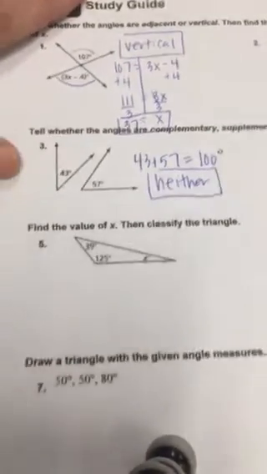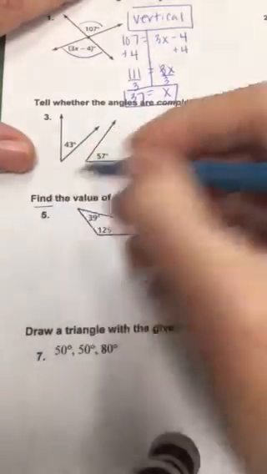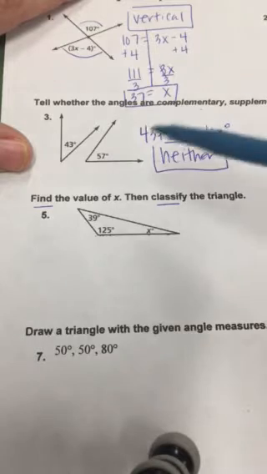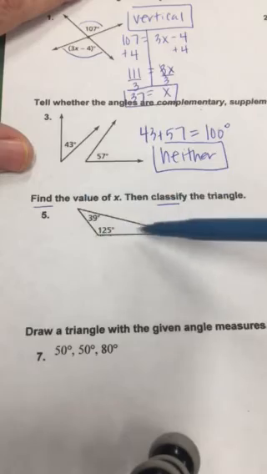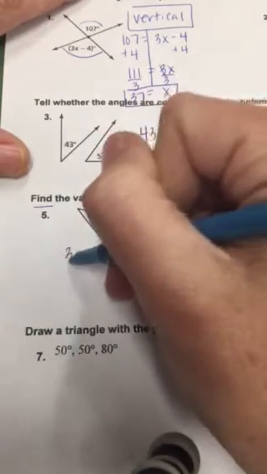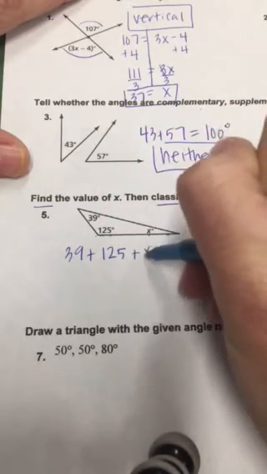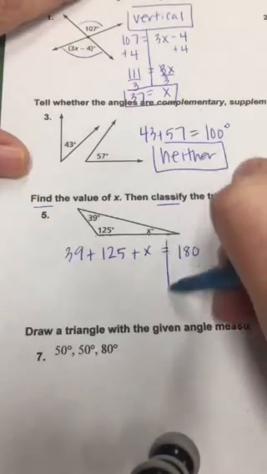Okay, question number 5 asks you to find the value of x, then classify. So it's asking for two things. So the first thing I'm going to do is find the value of x. I know that this is a triangle, and the interior angles, the inside angles of a triangle, equal 180 degrees. So I can set up an equation, 39 plus 125 plus x, and set that all equal to 180.